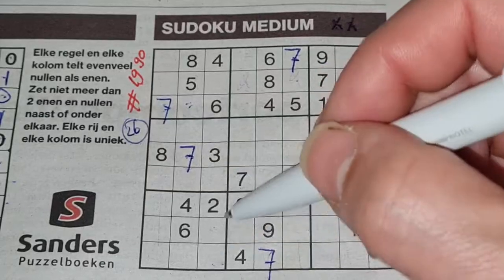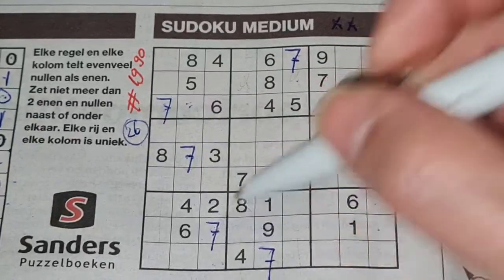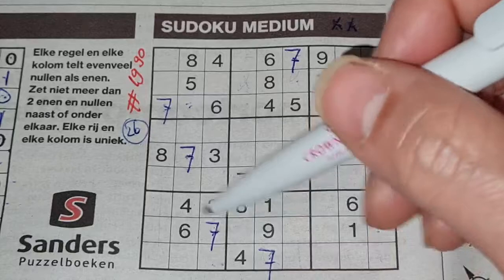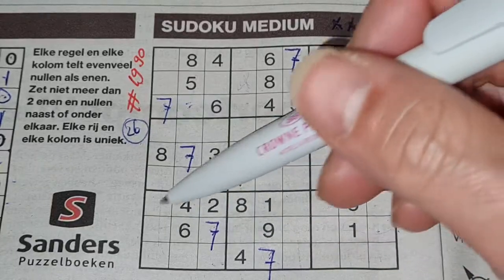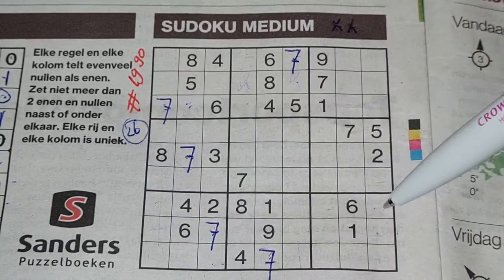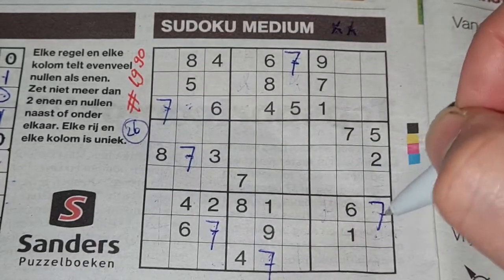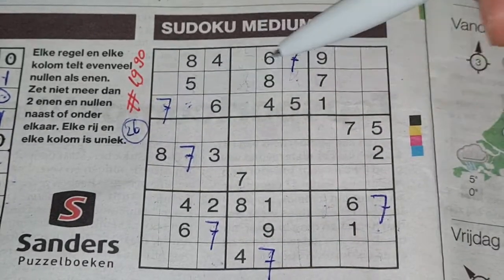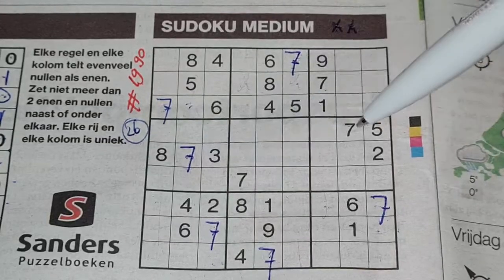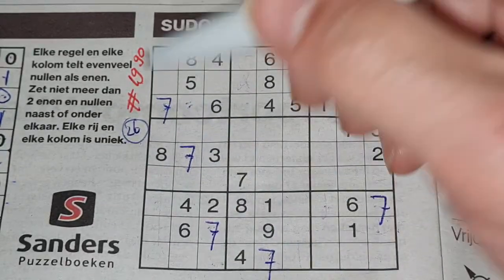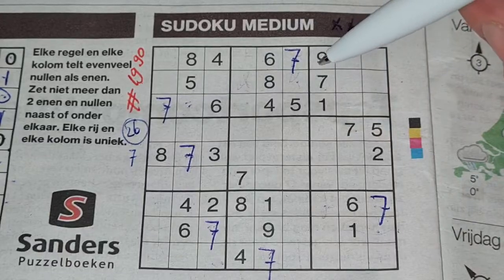We see a 7 here, no 7 there, so 7 should be here. 7 in the last row, 7 in the row above, so in that row, the only 2 places for 7 should be here or there. We see a 7 there, no 7 there, so 7 should be here. And all the 7s are used. I can see digit number 1.